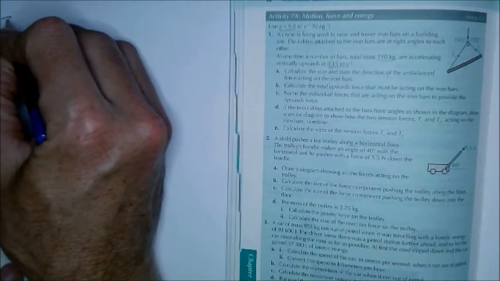Okay, let's spin this around to look at question 3. A crane is being used to raise and lower, we've done that one, what am I talking about? A car of mass 955 kilograms ran out of petrol when it was travelling with a kinetic energy of 93,600 joules. The driver knew there was a petrol station further ahead, and so let the car coast along the road as far as possible. At first the road sloped down and the car gained some more kinetic energy. Calculate the speed of the car in meters per second when it ran out of petrol.